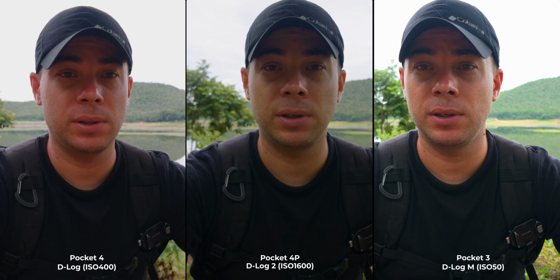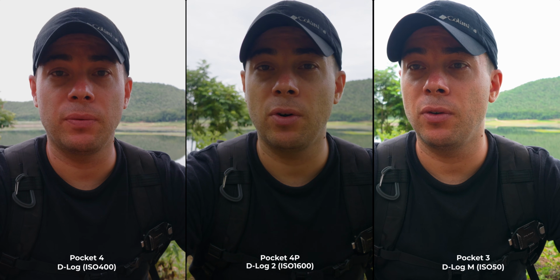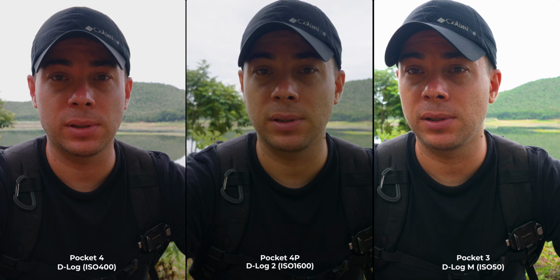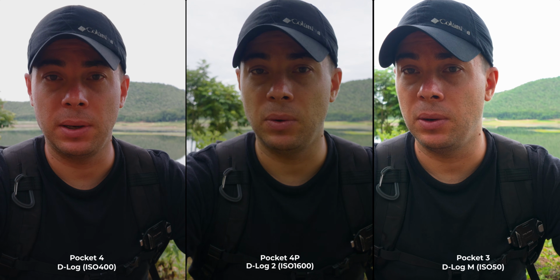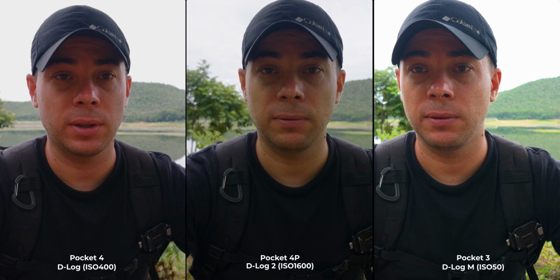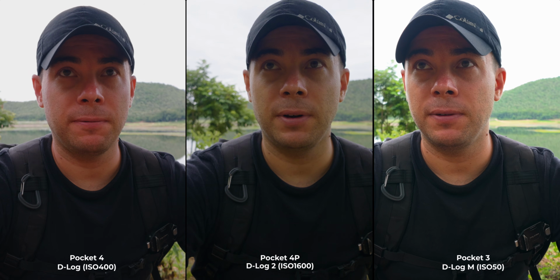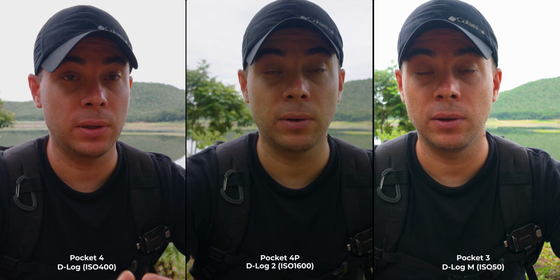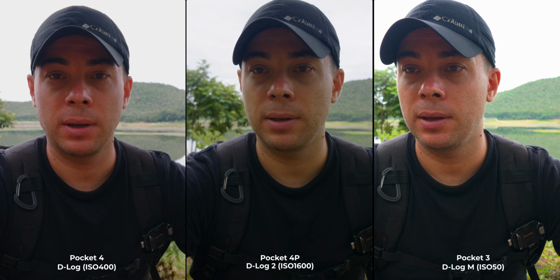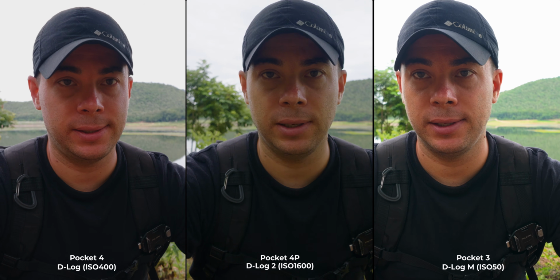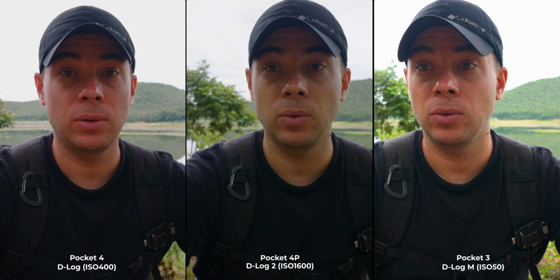All right, so right now I switched to ISO 1600 to see if it delivers a wider dynamic range performance. Honestly, it looks the same to me by looking at the screen, but obviously I'll have to look at the footage in post-production. And if ISO 1600 is the base ISO of D-Log 2 on the Pocket 4P, hopefully DJI will mention that somewhere instead of us guessing what is the best ISO to use to get the widest dynamic range performance from this camera.